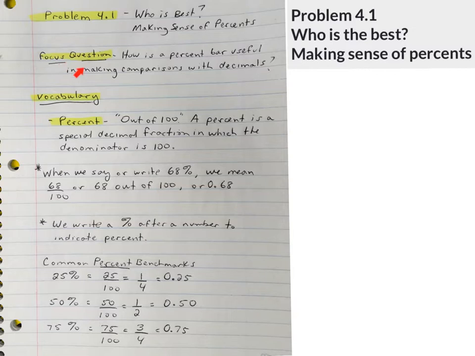Who is the best? The focus question is, how is a percent bar useful in making comparisons with decimals? Percent, what does it mean? It means out of 100. A percent is a special fraction which has a denominator of 100. When we say or write 68%, we mean 68 over 100, or 68 out of 100, or as a decimal, 0.68. We can write percent after a number to indicate percent, and here's the percent sign.